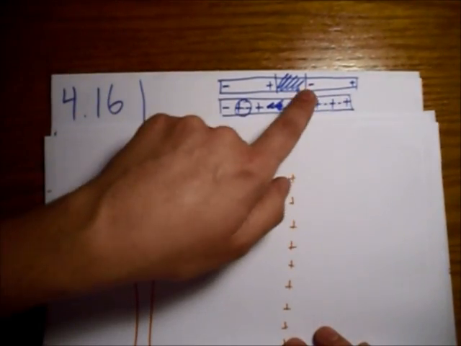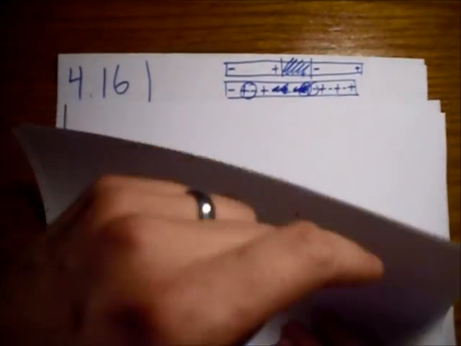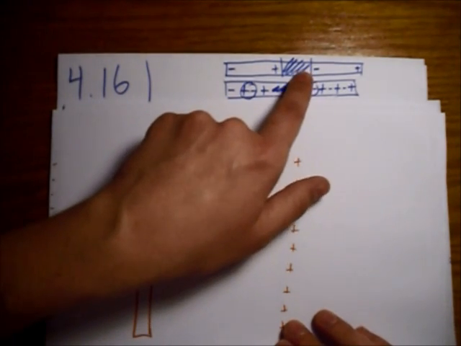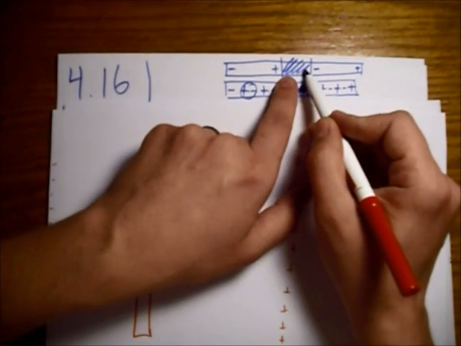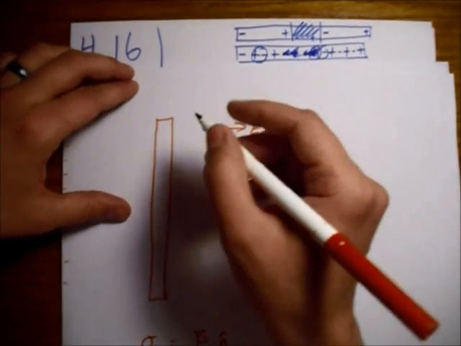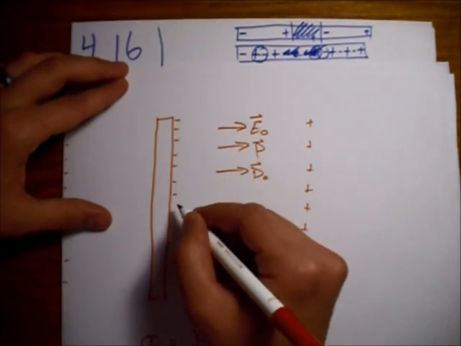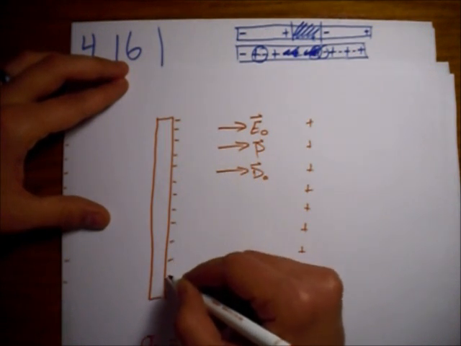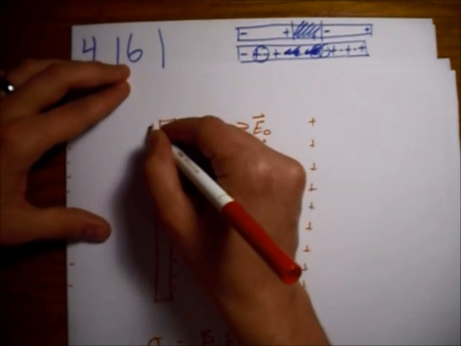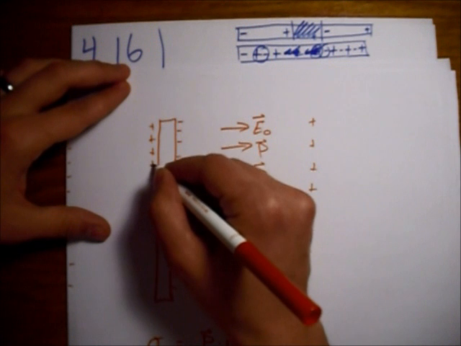And when we cut out the middle piece, we no longer have a positive to cancel out this negative. So what we end up with are a series of minus bound charges and a series of plus bound charges on this side.